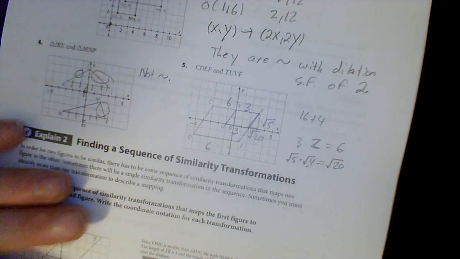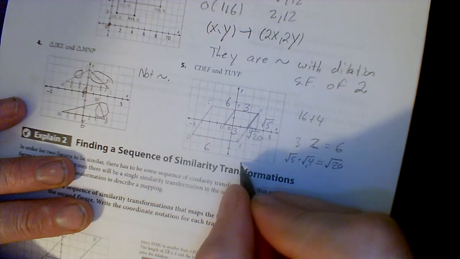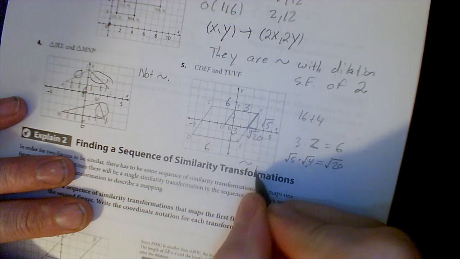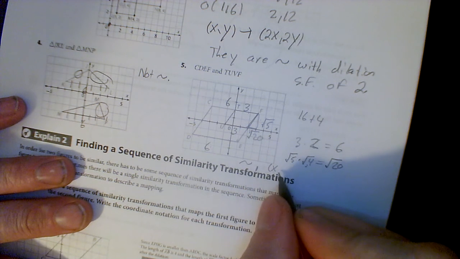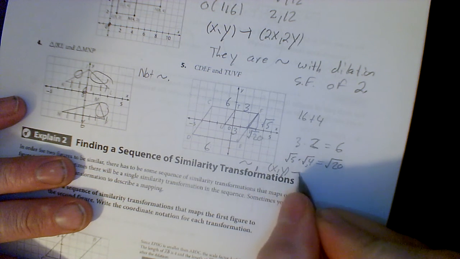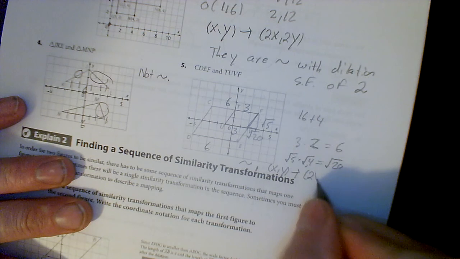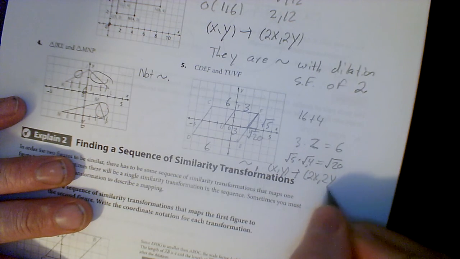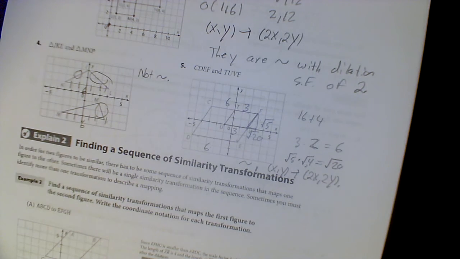They do have the same scale factor. So we're going to say similar, and then we will write it. x, y turns into 2x, 2y, scale factor of 2. So we have two similar figures. I'm going to pause this one. That's 1.5 to 2.5.